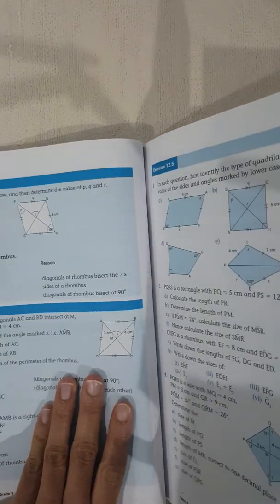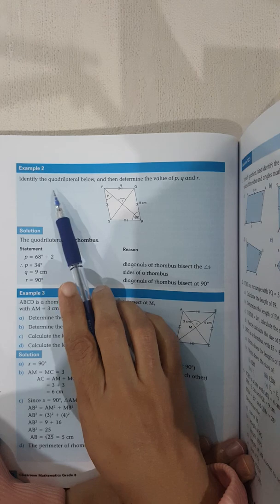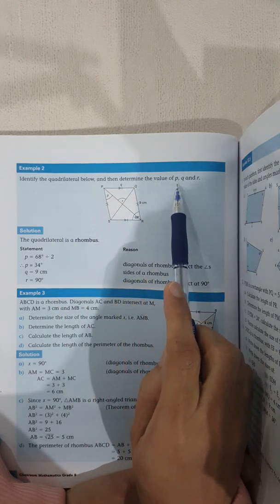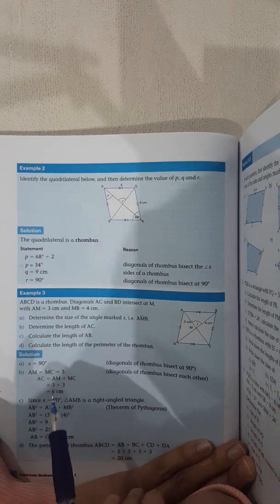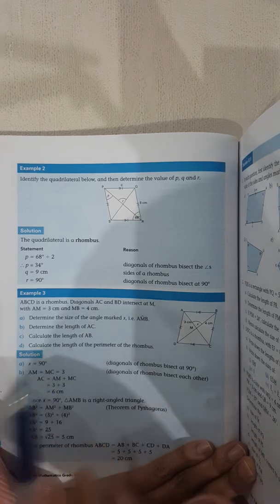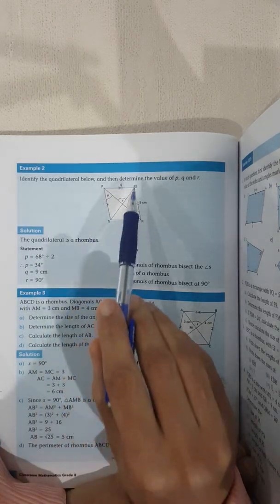Right, let's do a rhombus. This one is a rhombus, right? So identify the quad below. How can I see that it's a rhombus? Easy way. It's like a square that's turned, right? You can see there, okay? The quad is a rhombus. Now they're saying determine the value of P, Q, and R. So you have to find P, Q, and R. And remember I told you there's something there in the picture that's going to tell you what you need to know about a rhombus, okay?